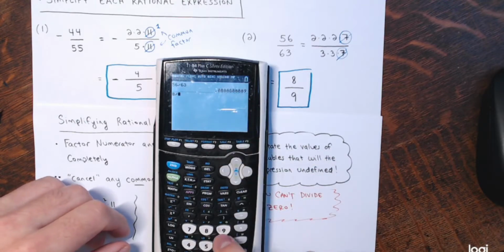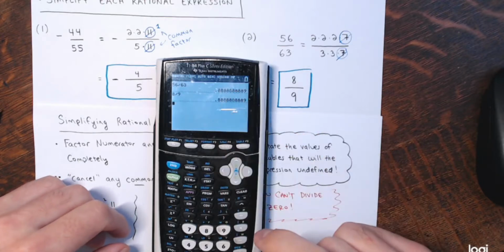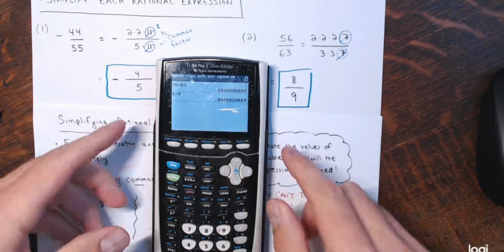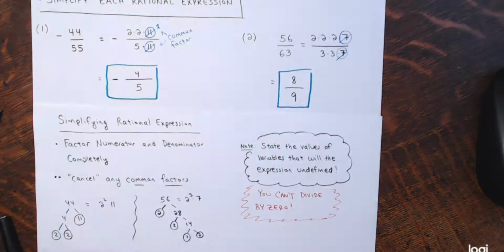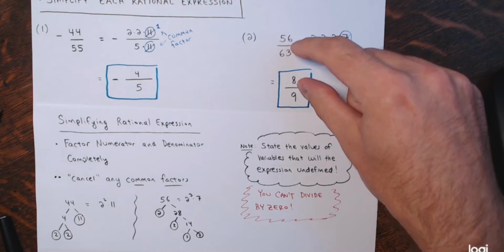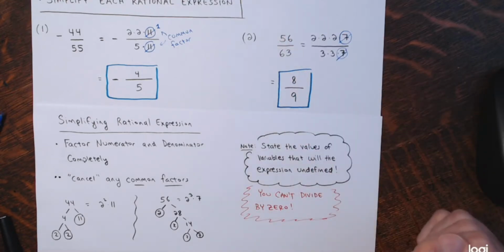Take 8 divided by 9, and look, it's the exact same value. I know this is kind of tiny on your screen, but that's one way you could check with just numbers anyway. Obviously, with variables, it'll be a little trickier to test with a calculator, but these are the same value, 56/63 and 8/9.